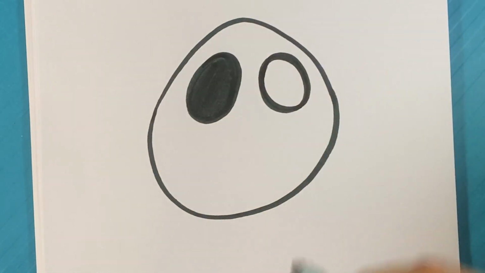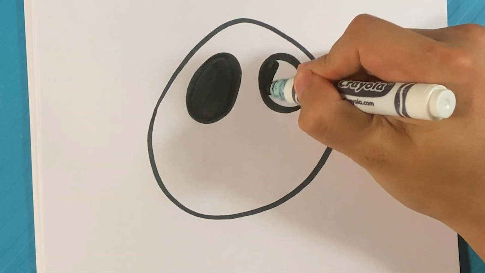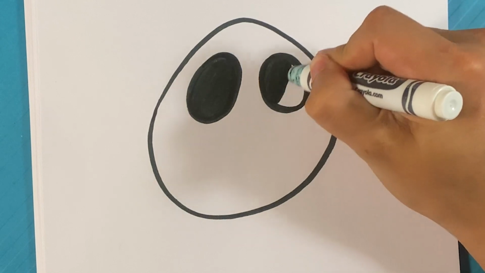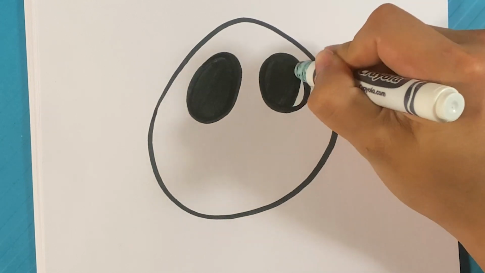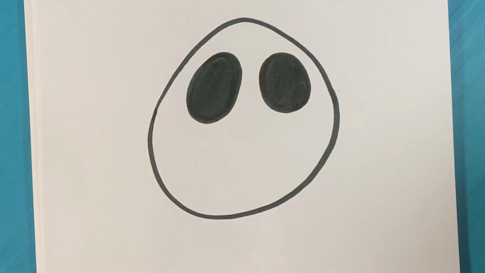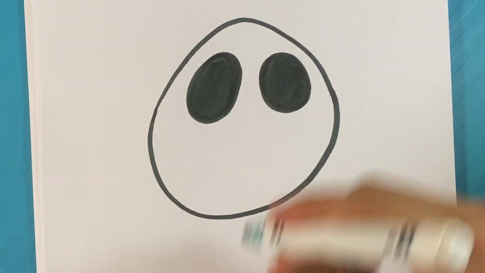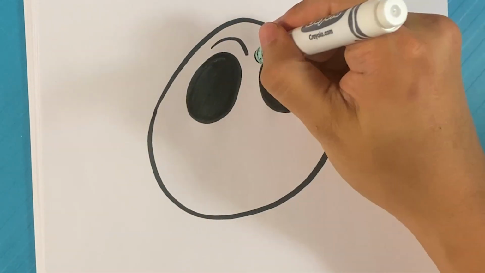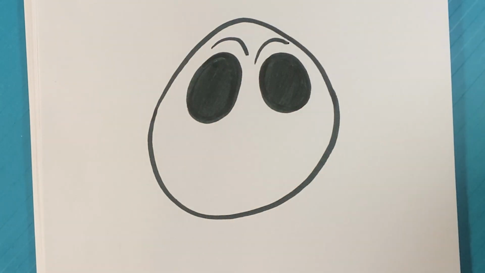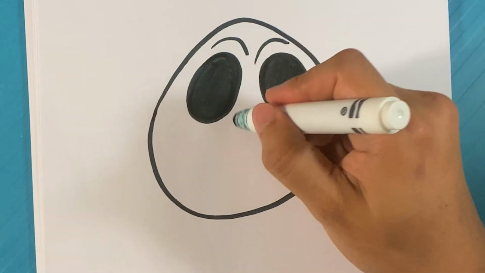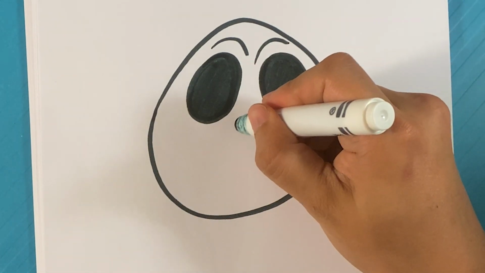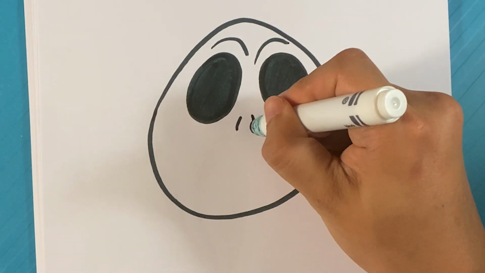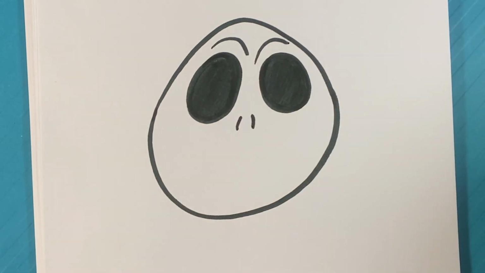What? And I'm going to fill that in. Right on. Go to the top of the eye over here. Curve. Over here as well. Curve. So he's going to have these eye things going on. Line over here. Line over here.